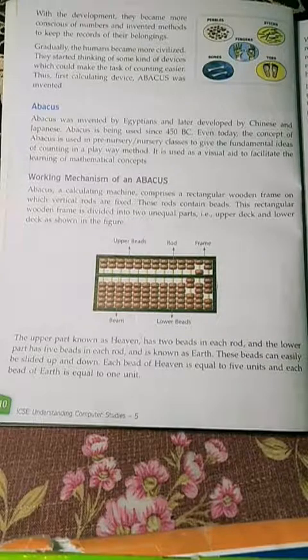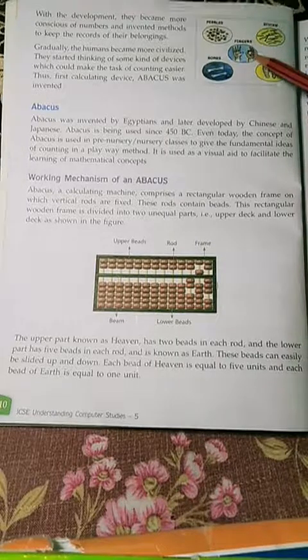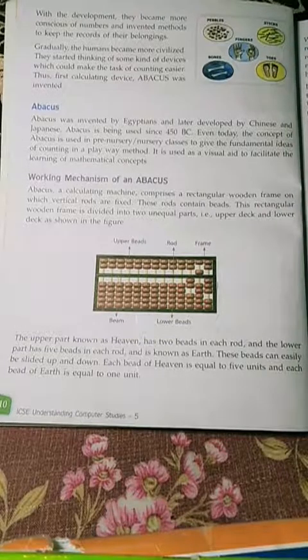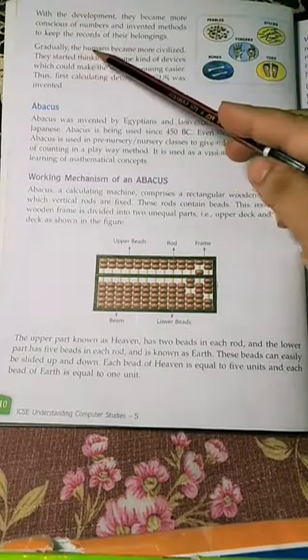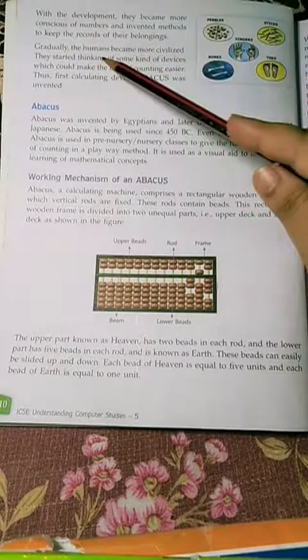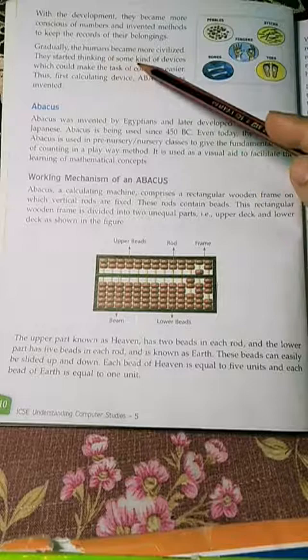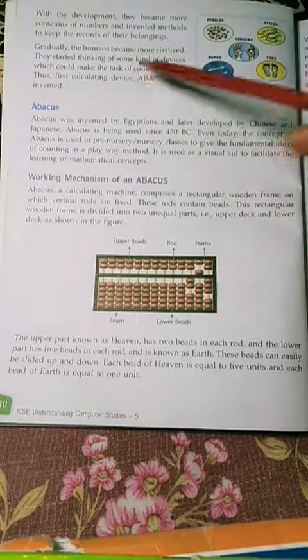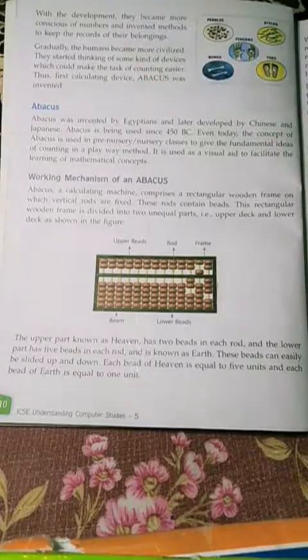But if we talk about history, people used pebbles, fingers, sticks, bones, etc. for counting. Why? Because till that time, no computers or calculators were developed. Gradually, humans became more civilized. They started thinking to make the task of counting easier. Thus, the first calculating device, the abacus, was invented.